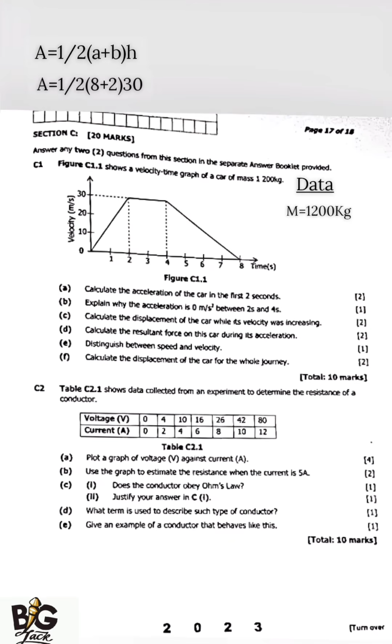So now, I was saying area is equal to distance or displacement. So my distance is going to be 150 meters. Okay, let's move on to the next one, which is C2.